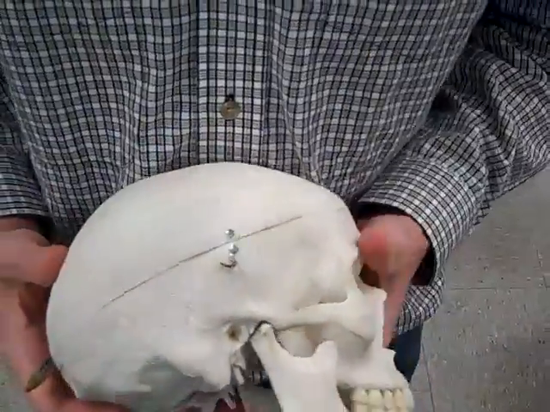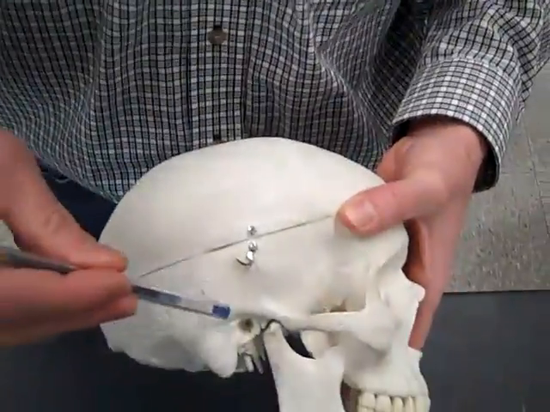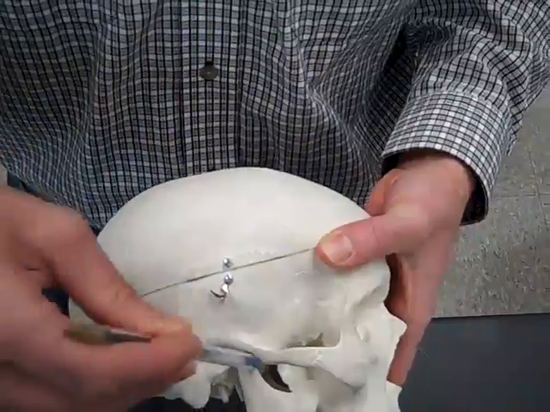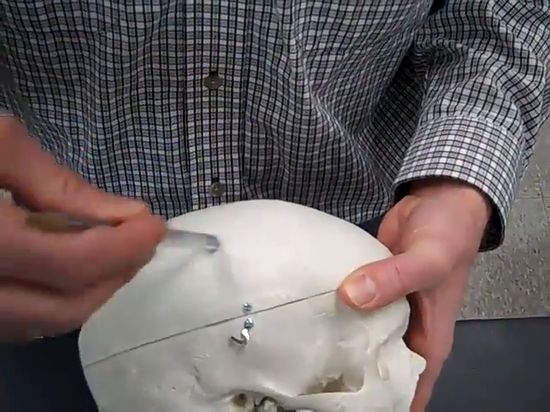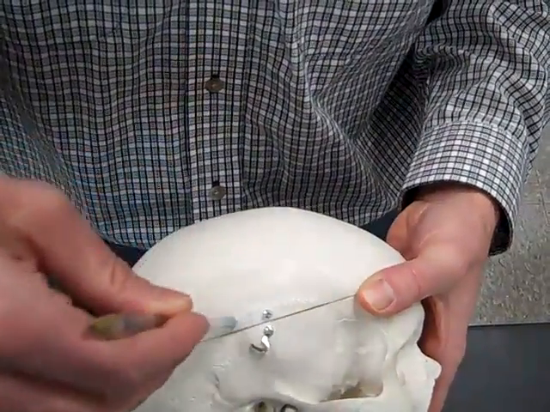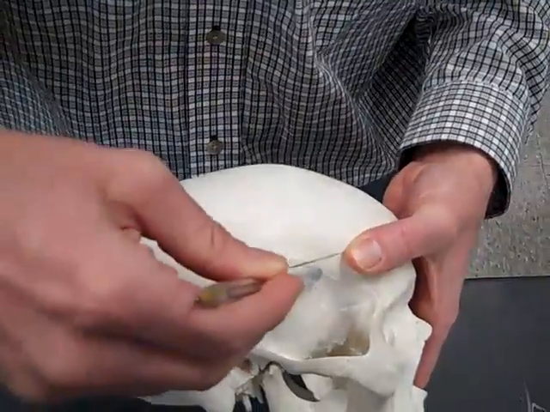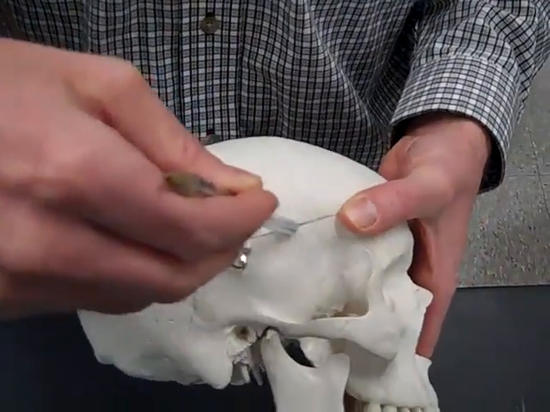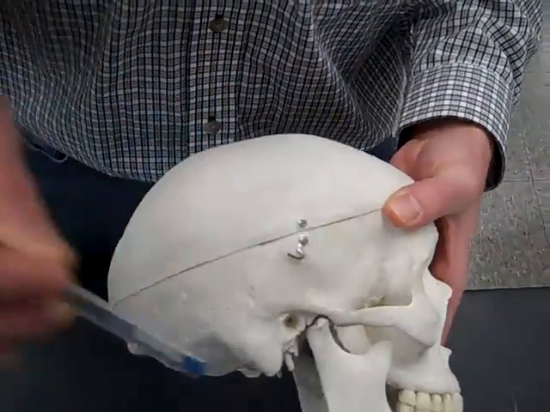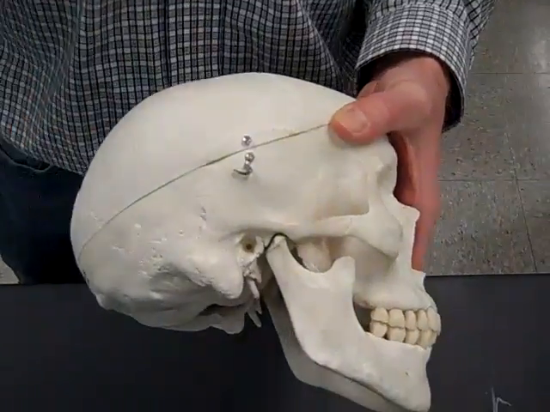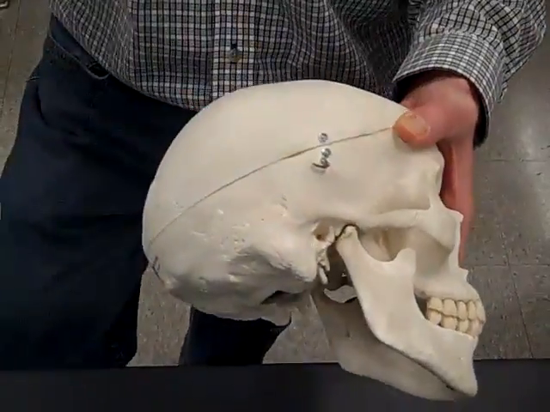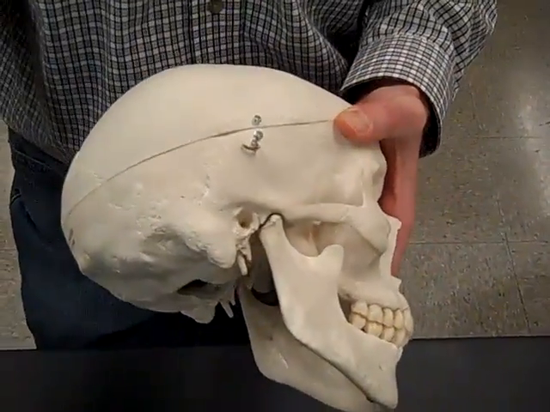One more suture. If we go back to this side here, we have our temporal bone, and we've got our parietal bone right here, and we have another suture between them. This is called the squamous suture. And that's pretty much it for the sutures. There are other sutures in the skull, but none other that we're going to name.